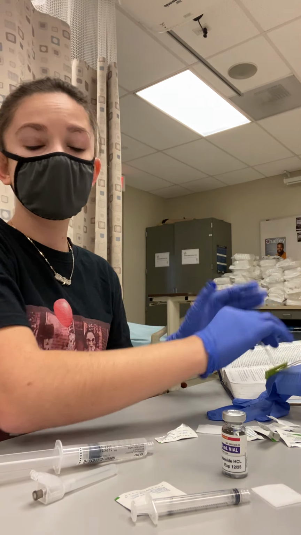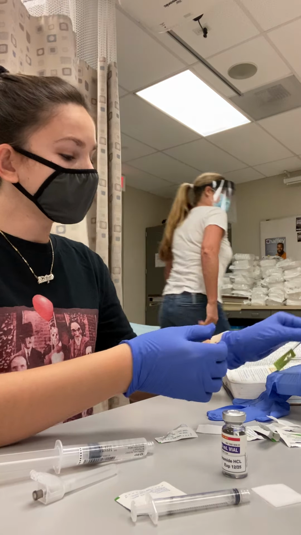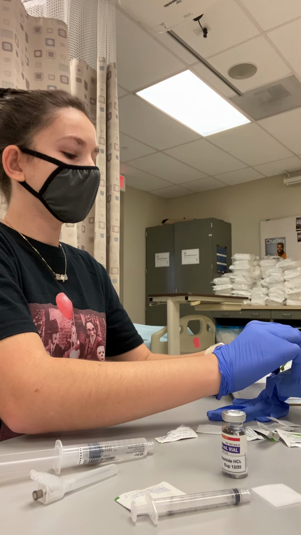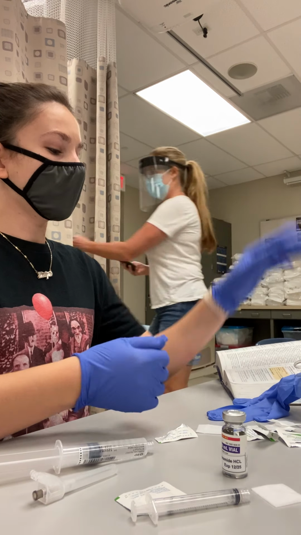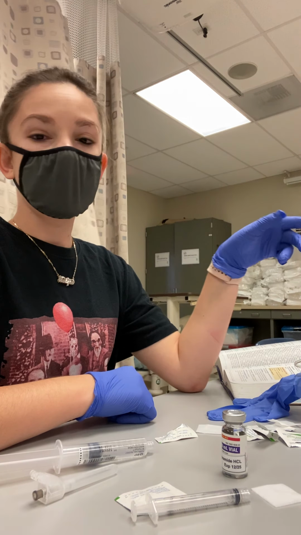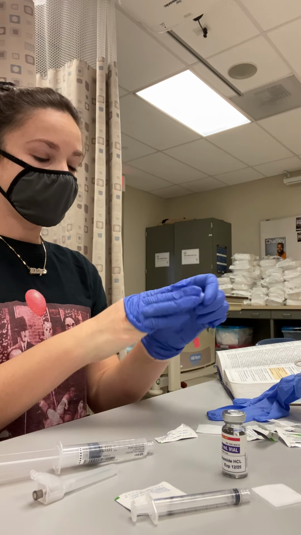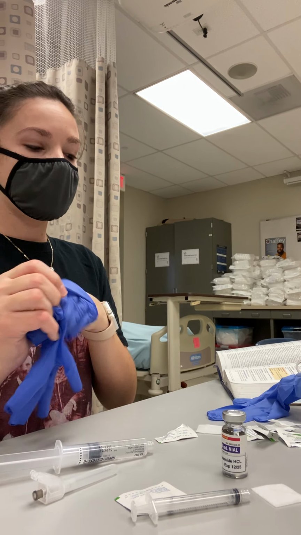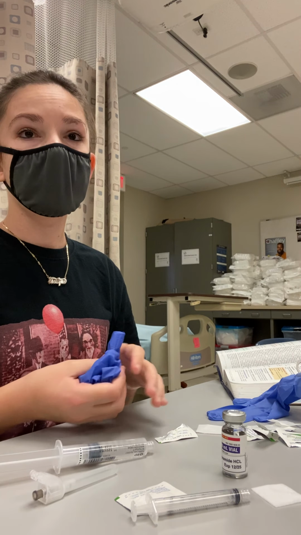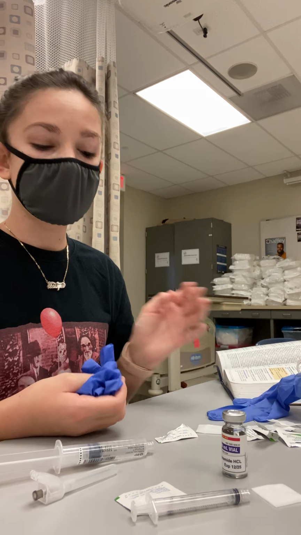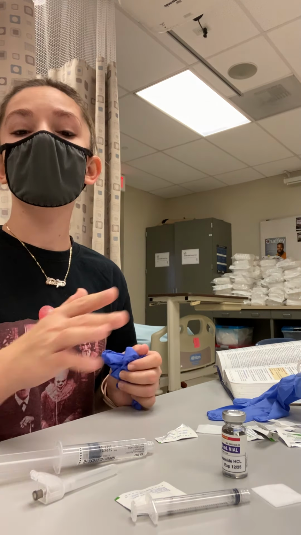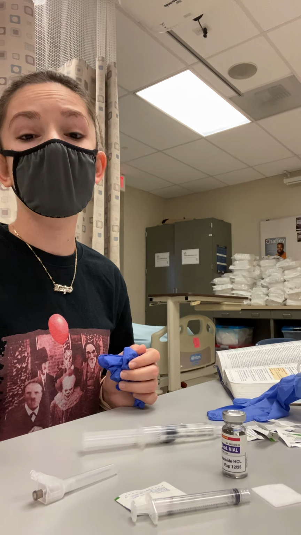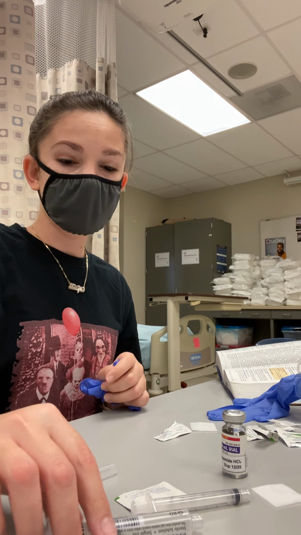Then you will attach to the IV if there's a fluid running. You're going to unclamp, and you will start the IV. And then you will have done vital signs before the administering of the medication, 15 minutes before you give the medication, and then you will do another set of vital signs 15 minutes after the medication is administered.